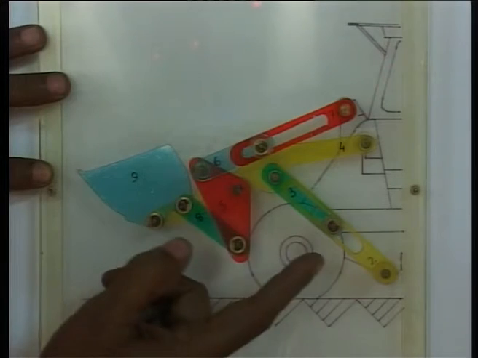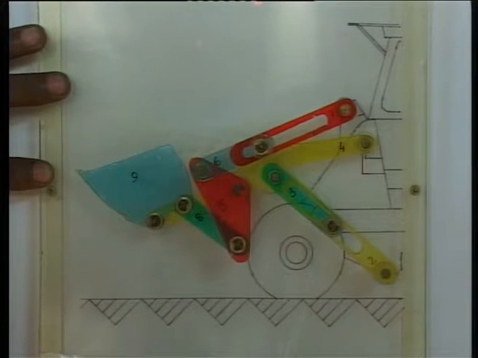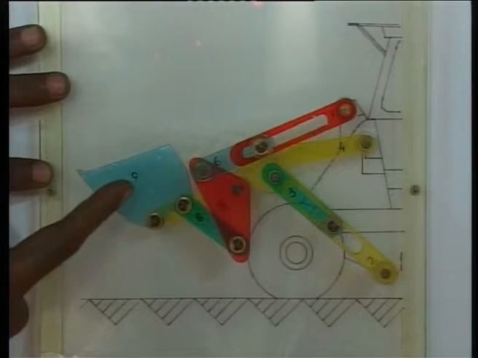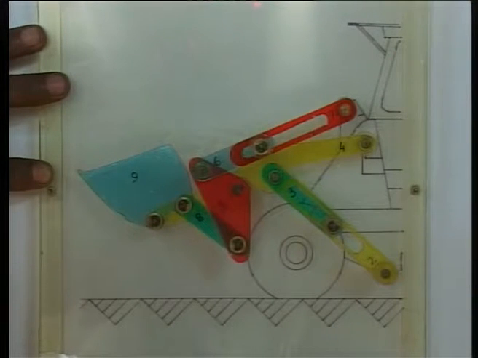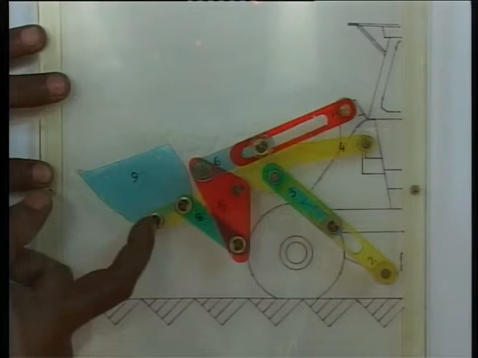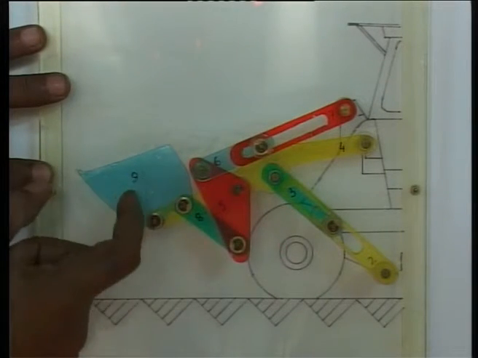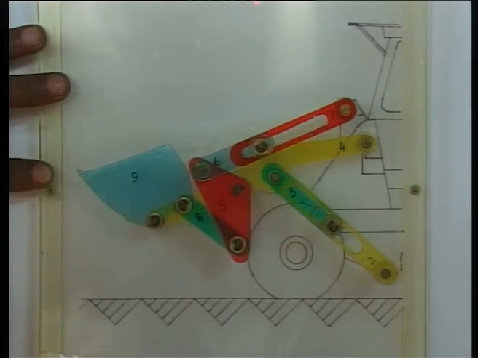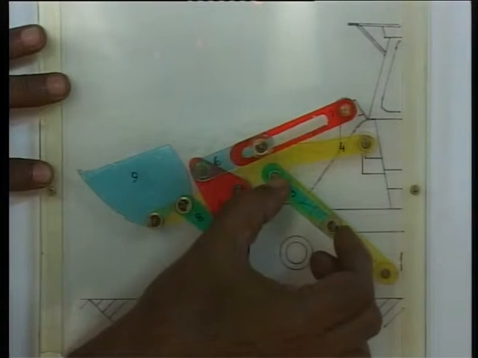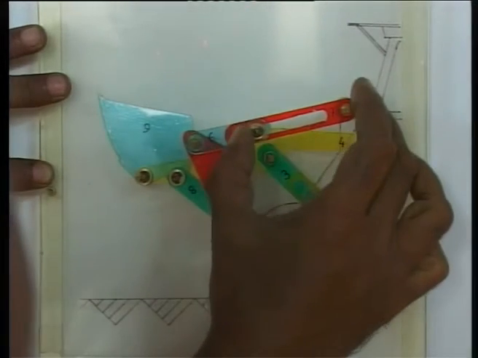Since it has 2 degrees of freedom, I can control 2 of the coordinates of this output bin, say the x coordinate of a particular point and the rotation theta, or the orientation theta, of this output bin, by controlling independently these 2 input motions.